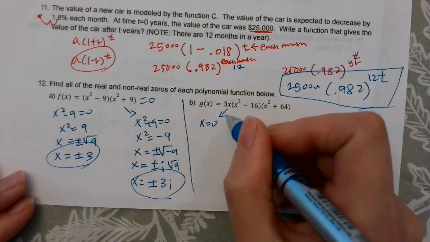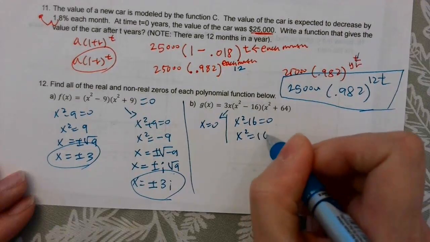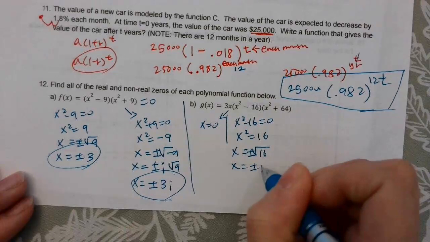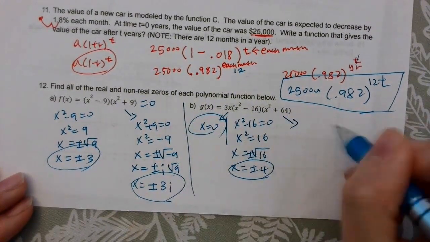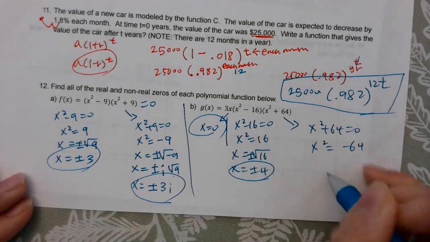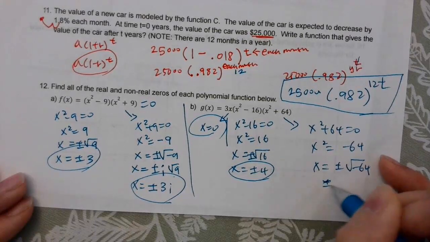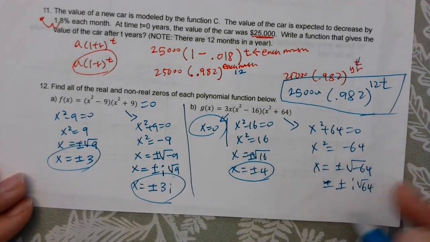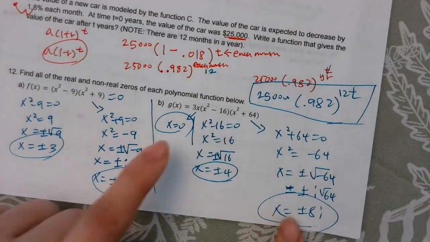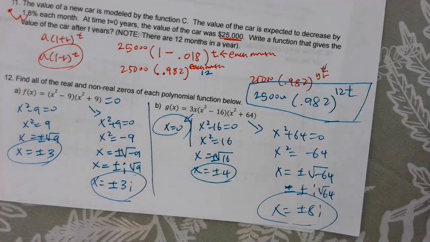X is equal to 0. X squared minus 16 is equal to 0. The same thing. X is equal to plus or minus square root of 16, plus or minus 4. What about this? X squared is equal to negative 64. Square root both sides, plus or minus. Negative inside, i comes out. Square root of 64 is 8. So you got 1, 2, 3 real solutions and 2 imaginary solutions. So it's a 5th degree.